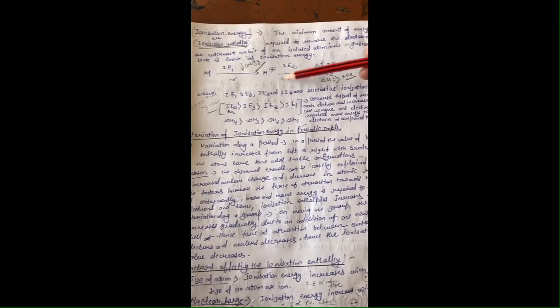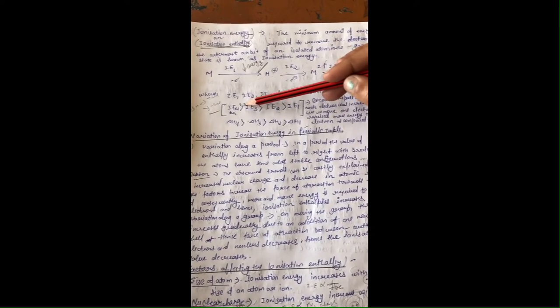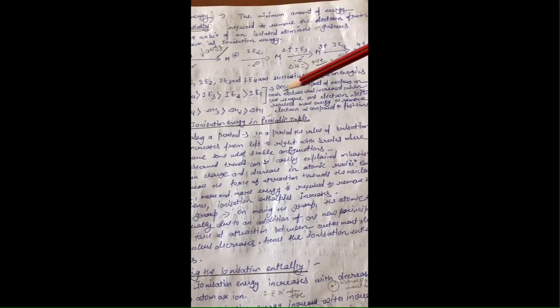Now if we have the ions of the same atom, the order for the ionization enthalpy will always be IE4 greater than IE3, then IE2, and then IE1. Why is it so? Because the pull of the nucleus on each electron increases when we remove one electron from the valence shell of any atom. So it requires more energy to remove the electron as compared to the first time.